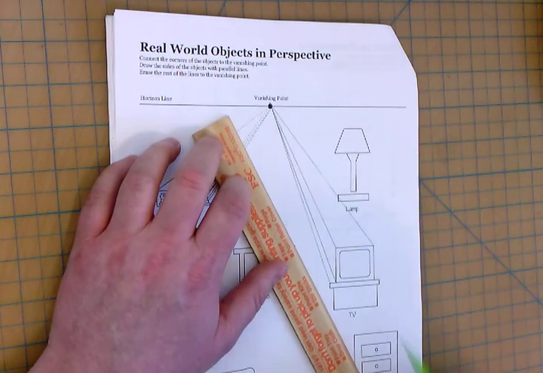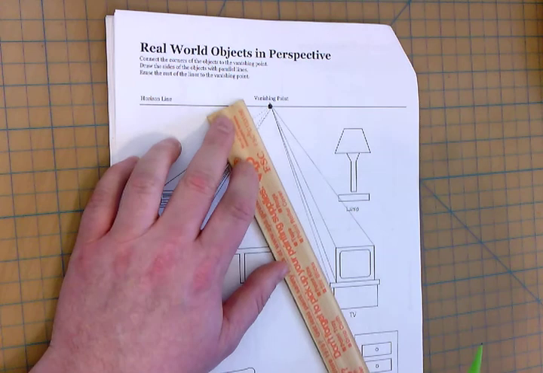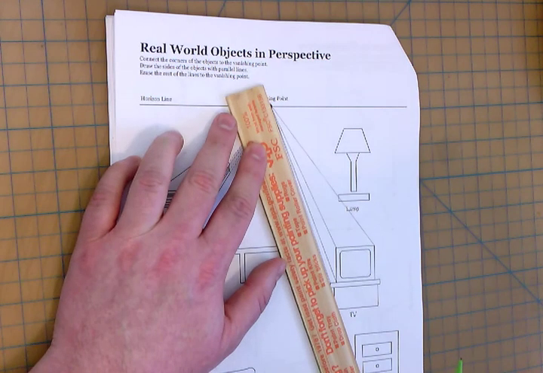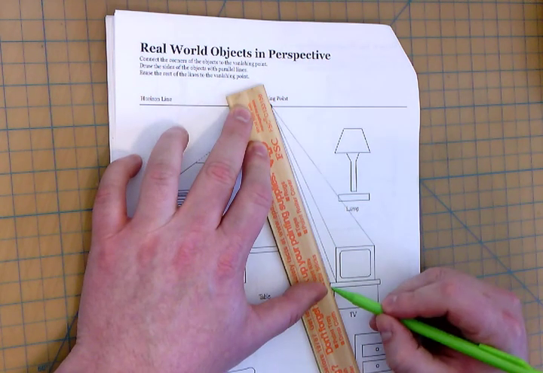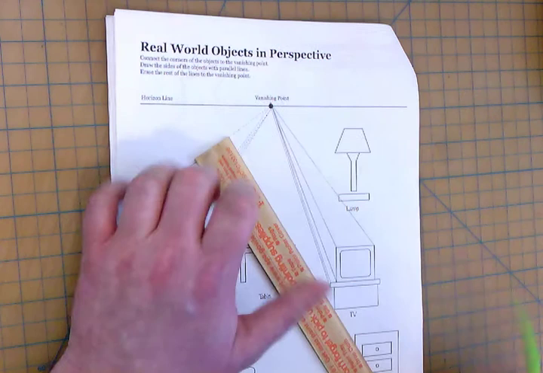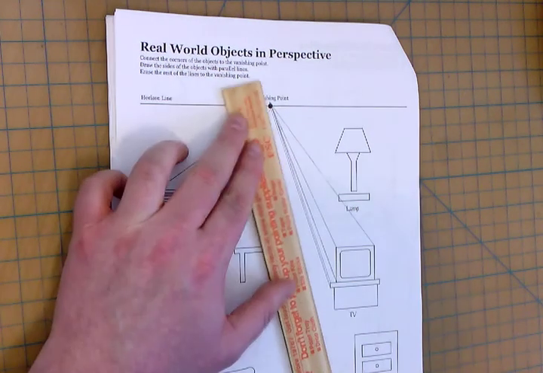All right, we do have another one down here, the bottom of this weird TV shelf. Everyone's looking at this TV probably and are like, what is this TV doing? Is that even a TV? Is that a microwave? I don't know, because TVs just don't look like this anymore.